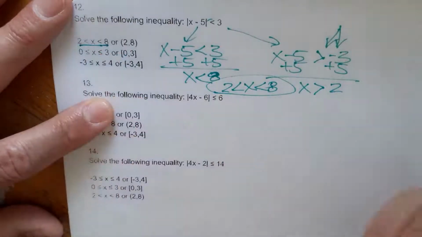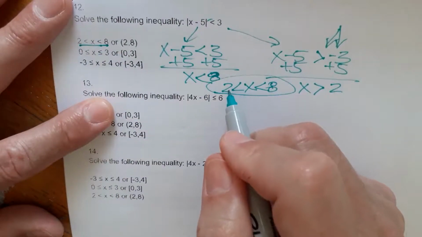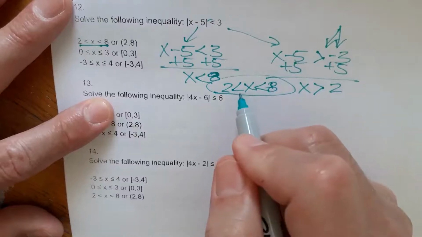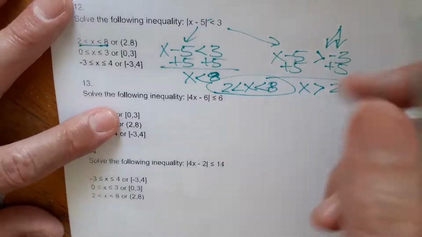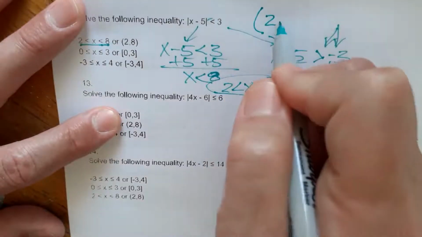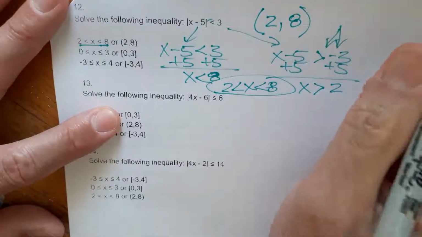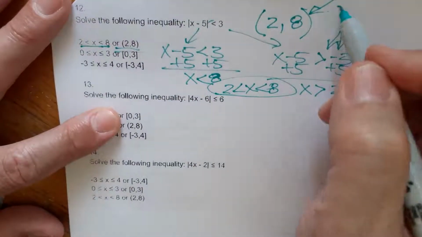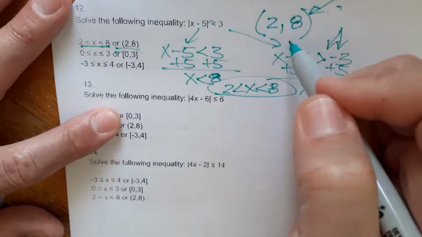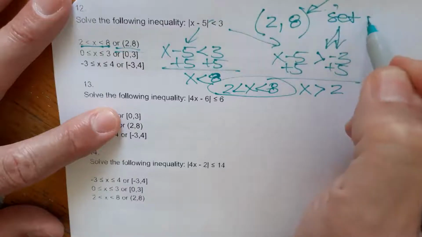This is true. Now we want to put it in set notation. Neither the 2 nor the 8 are included because they're less than and less than. It would have to have an equals to include them. So we're going to use a parentheses, 2, comma, 8, parentheses. Some students want to confuse this with a coordinate point. It is not a coordinate point. It is a completely separate topic called set notation.